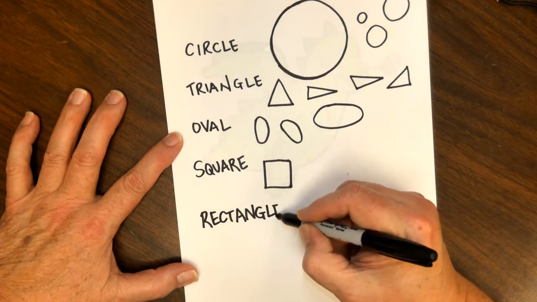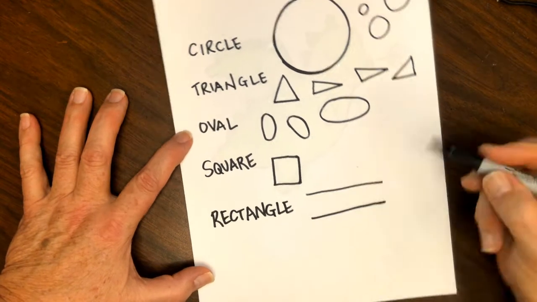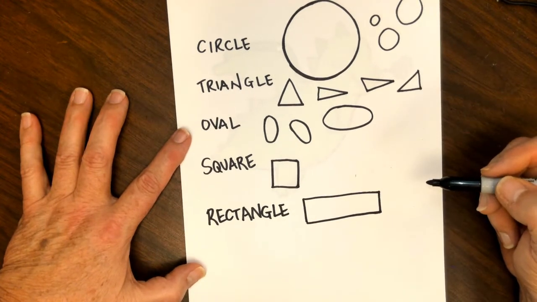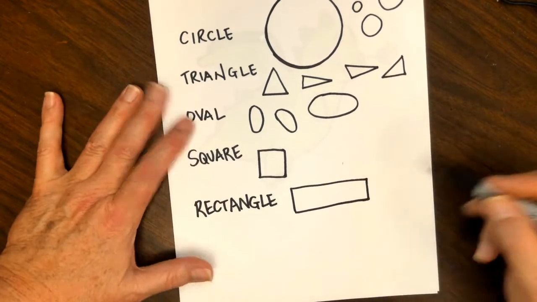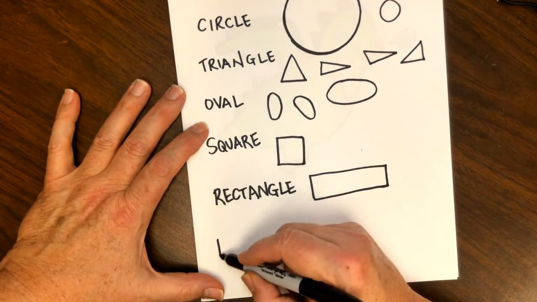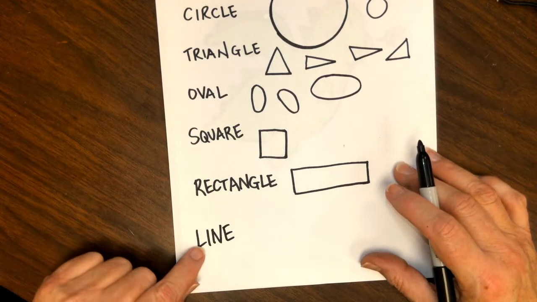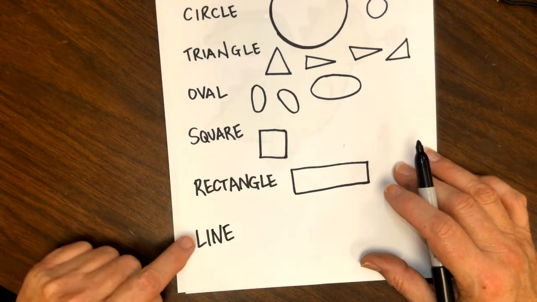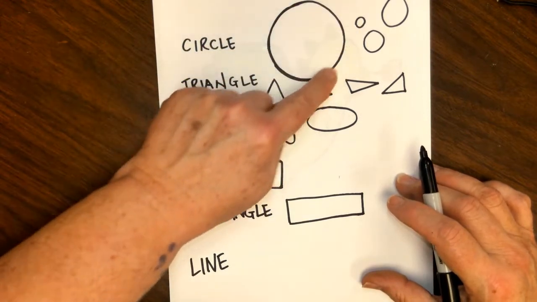All right? So our rectangles, we got 2 sides that can be really long, and then the other 2 sides can be kind of short like that, right? So if you know these 5 basic shapes, plus you know what a line is. A line, these are all lines right here. I just drew a whole bunch of lines to make those letters, didn't I? All these letters are made out of lines. All these shapes are made out of lines.